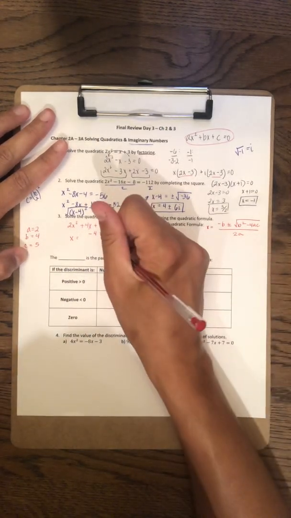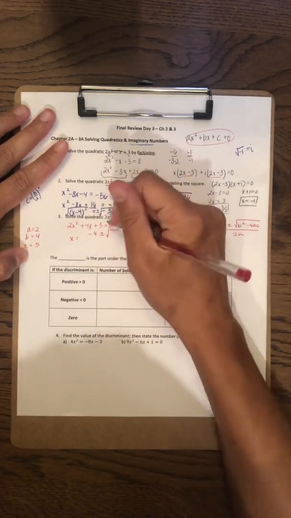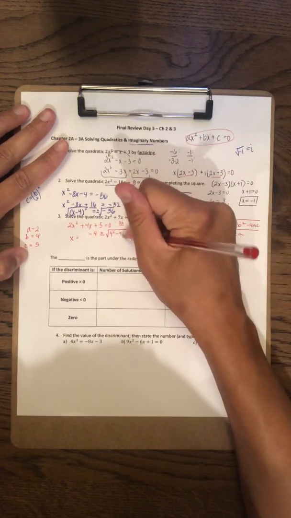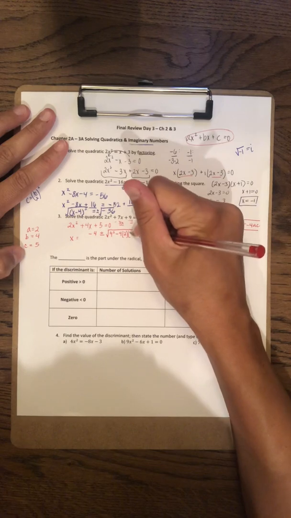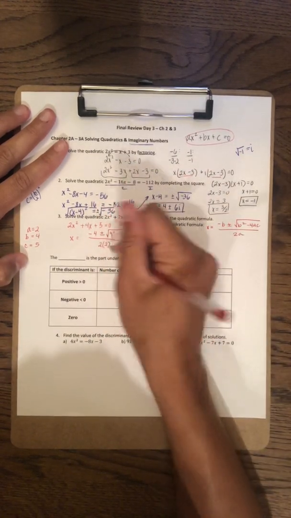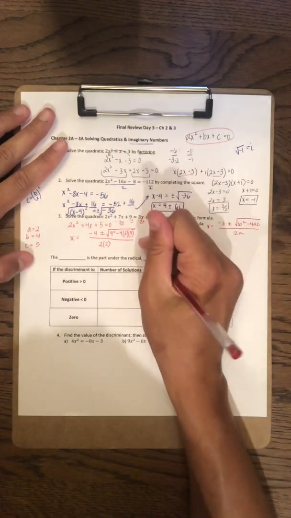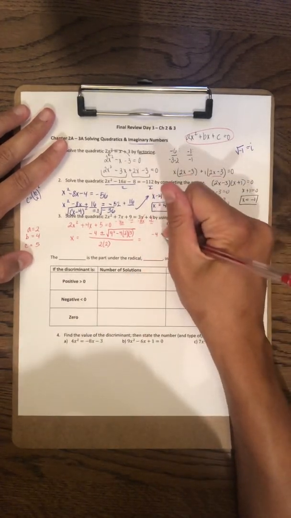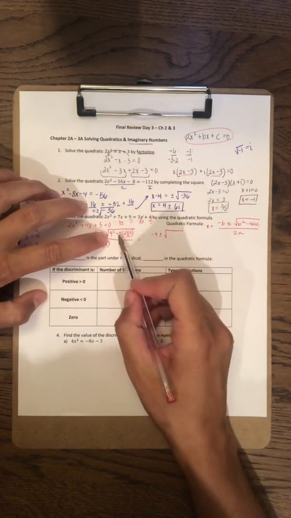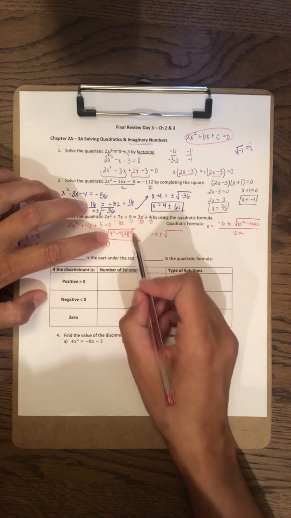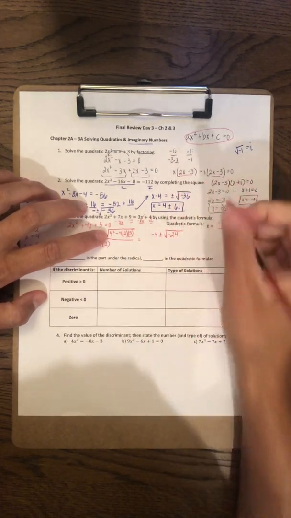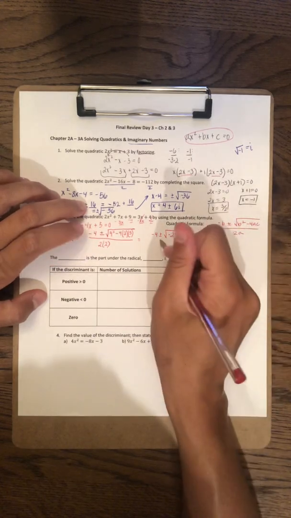So negative 4 plus or minus the square root of b squared, that's 4 squared, minus 4 times a, which is 2, times c, which is 5, all over 2 times a, which is 2. And then we simplify negative 4 plus or minus the square root of, this is 16 minus, and then this multiplies out to 40. So 16 minus 40 is negative 24. So we're going to get another imaginary solution here.